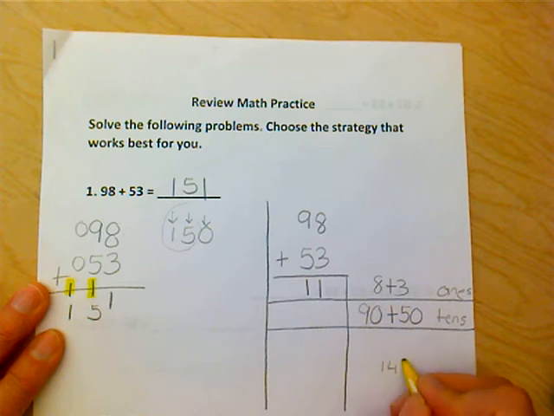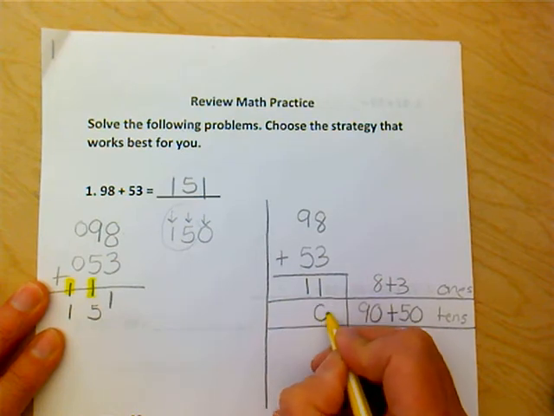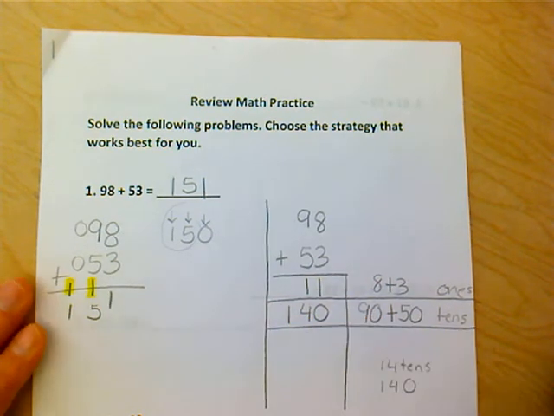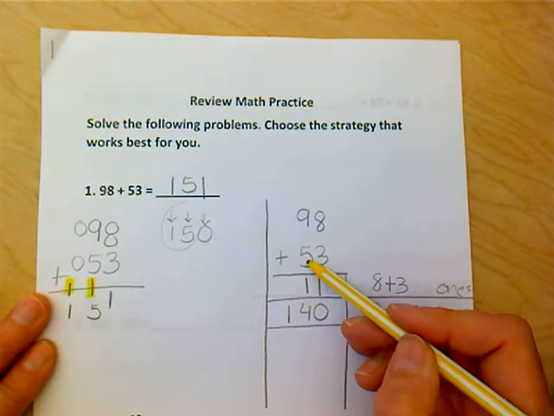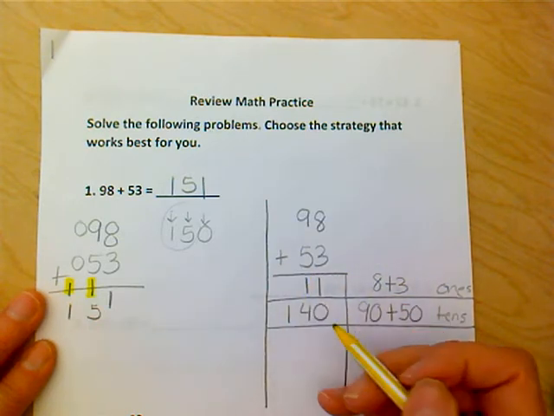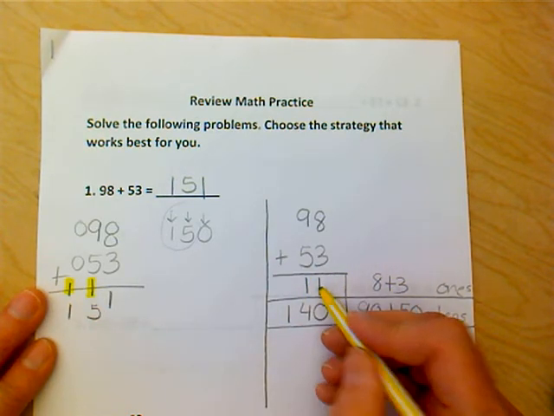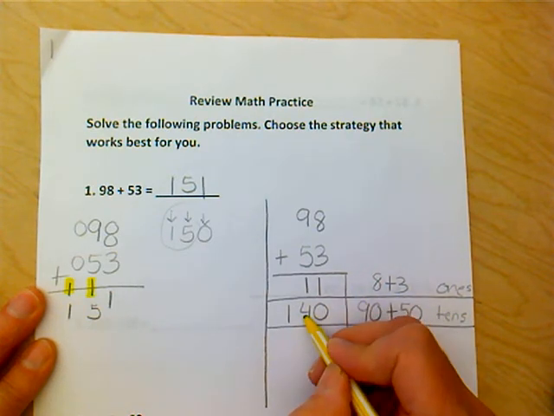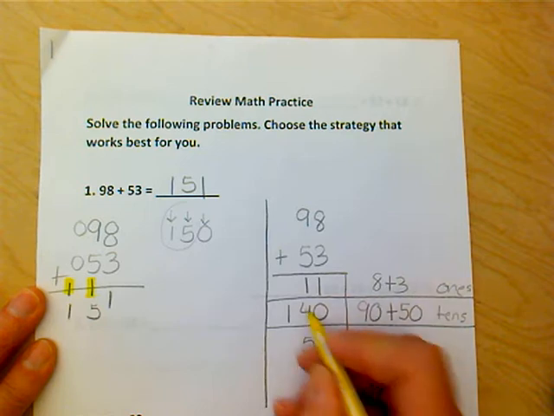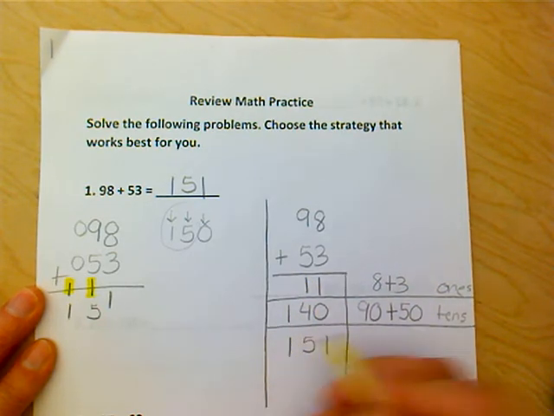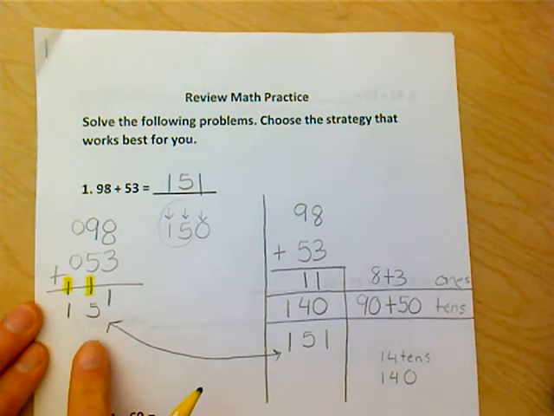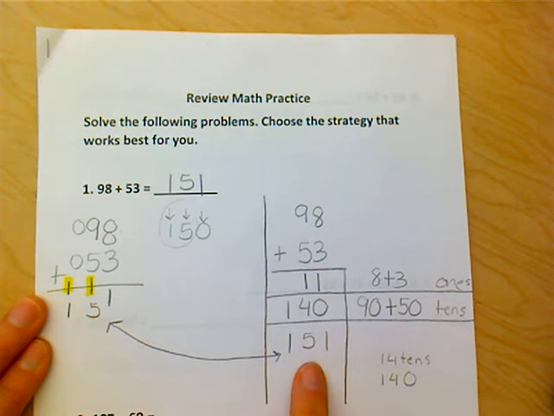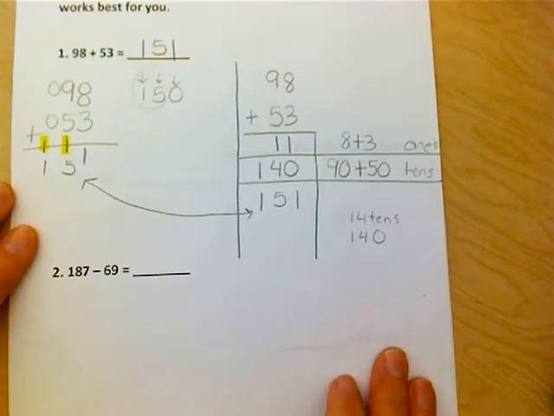14 tens in standard form would be 140. So I am going to put my 140 in my equation. And now that I have added the ones and got an 11 and added the tens and got 140, I'm going to add those two totals together. 1 plus 0 is 1. 4 tens plus 1 ten is 5 tens, and 1 hundred plus 0 hundreds gives me 151. And both answers, or both sums, should be the same, whether I am doing new groups below or totals below. All right, let's move on to the next problem.